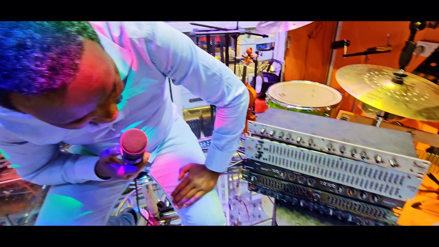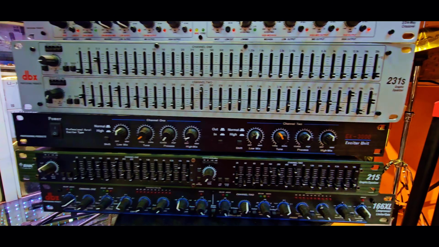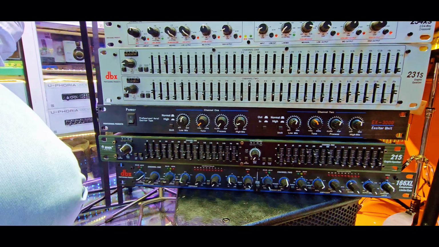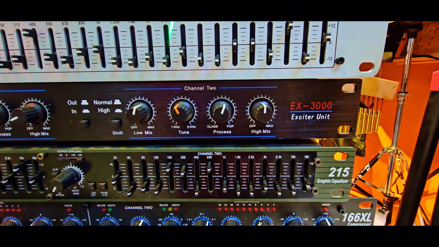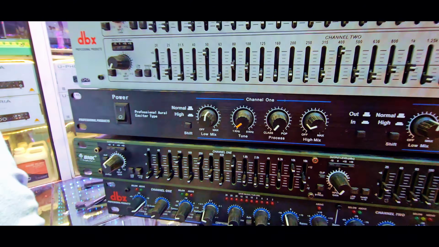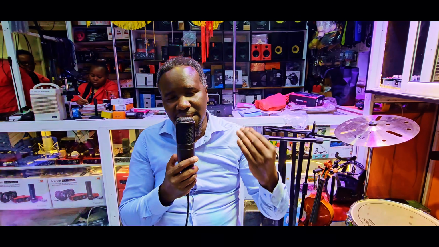Then the next one online is called an exciter. This one I can bet not so many people know about it, but it's basically a very nice component when it comes to sound. It's a processor, so it's called an exciter. So what does an exciter do? As the name suggests, it brings excitement into your sound. So what kind of excitement is this?